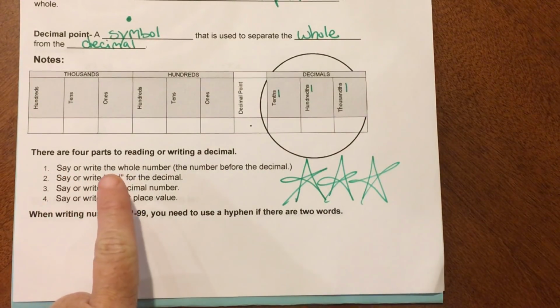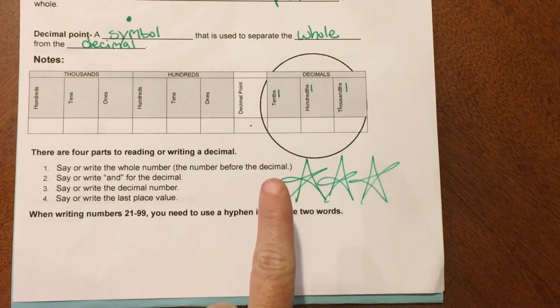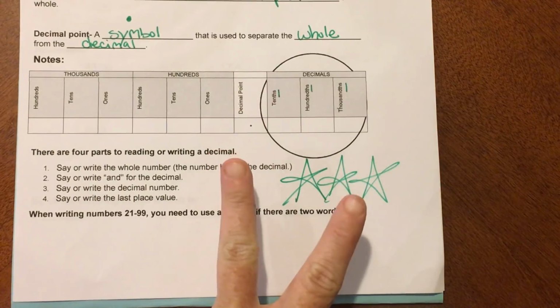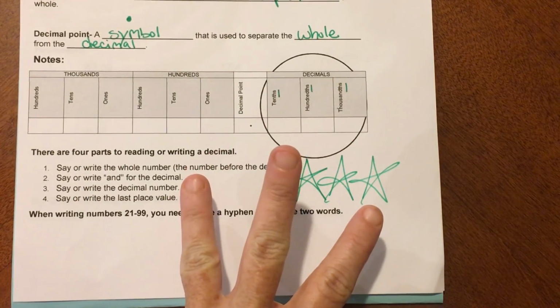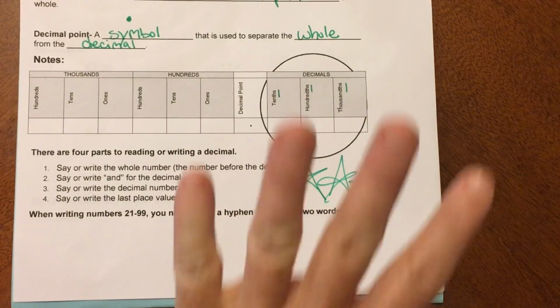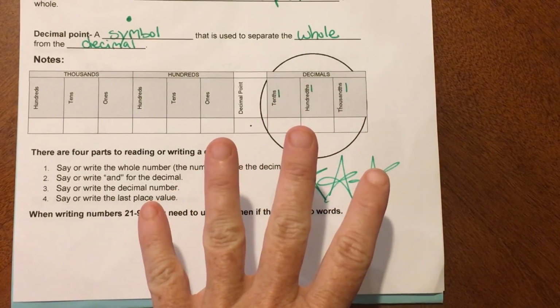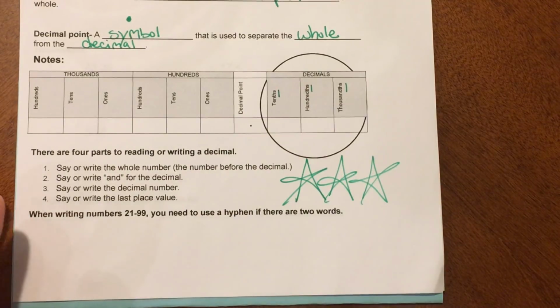So first, you say or write the whole number, which is the number before the decimal. Then we say or write and for the decimal. Third, we say or write the decimal number. And then finally, we say or write the last place value. I'm going to show you what that actually looks like in a moment.